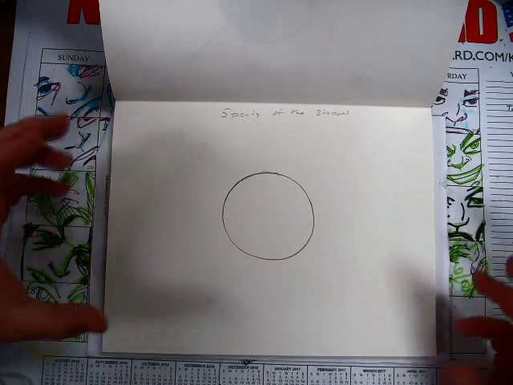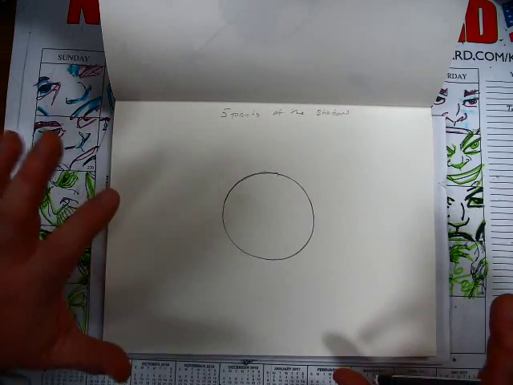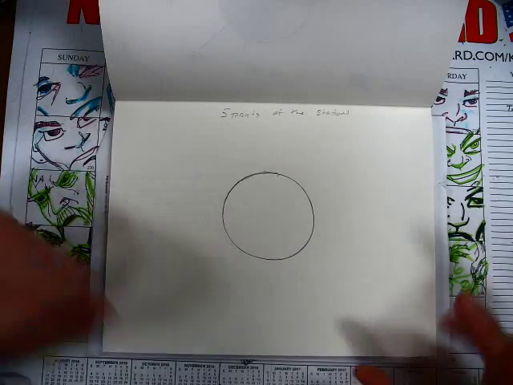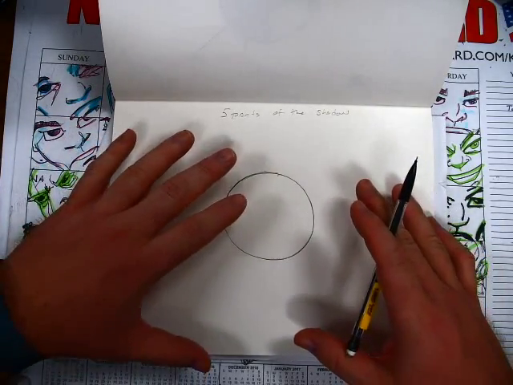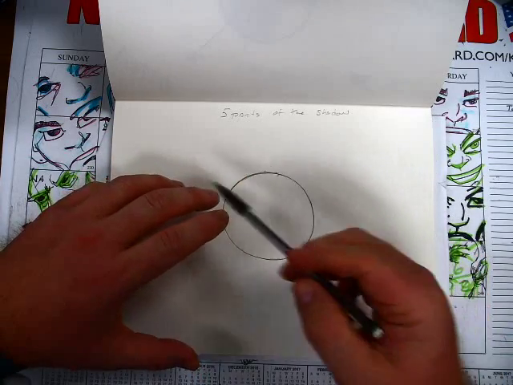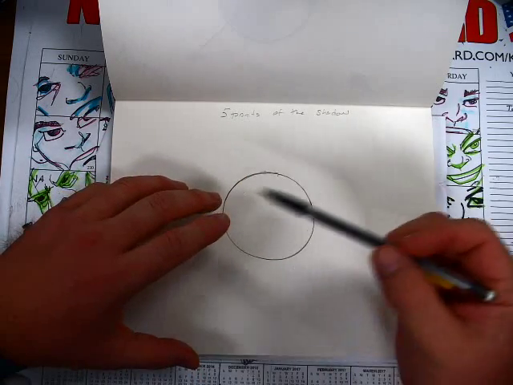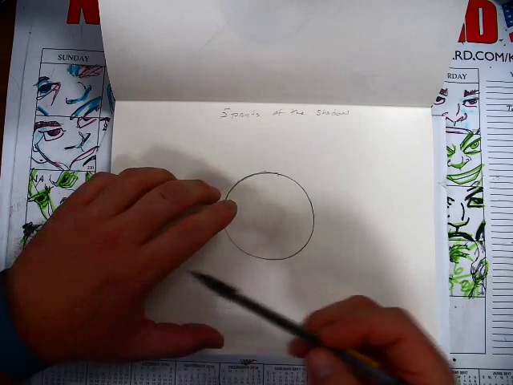Now, the first thing I want to do is trace inside the circular object, so that we have some semblance of a sphere. Now, once I get this done, I want to go ahead and figure out where my light source is located.